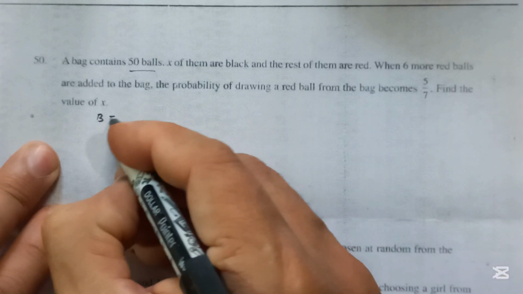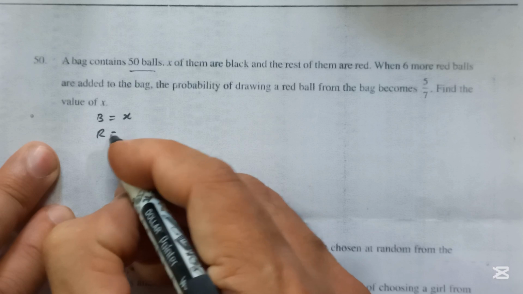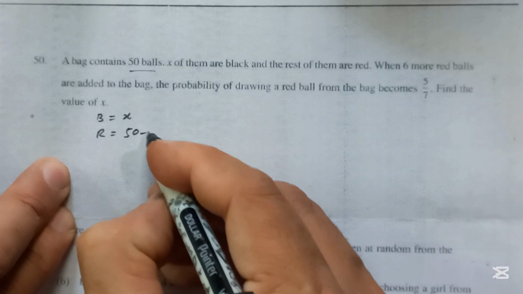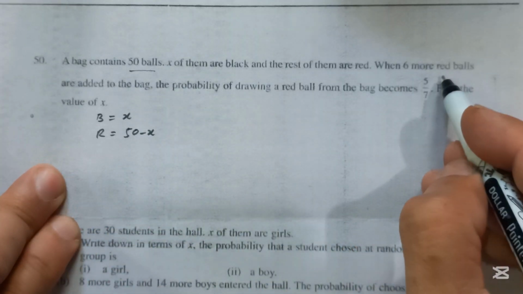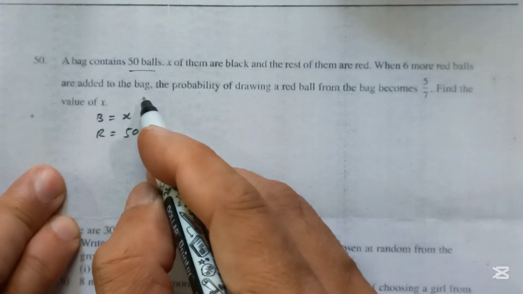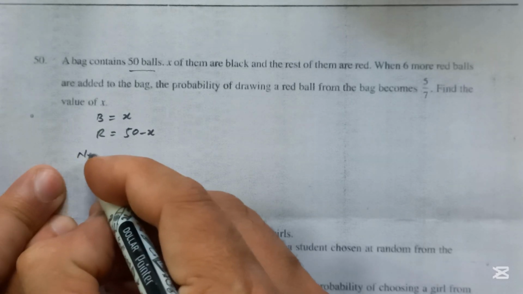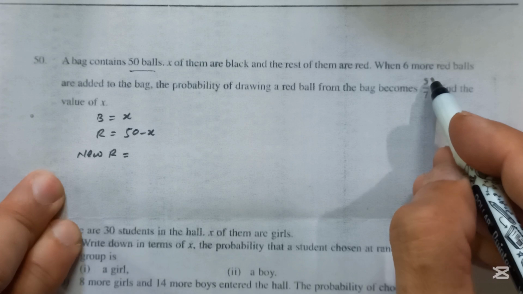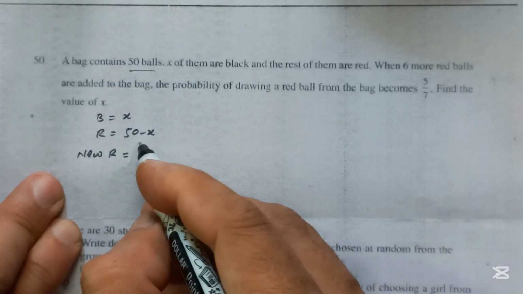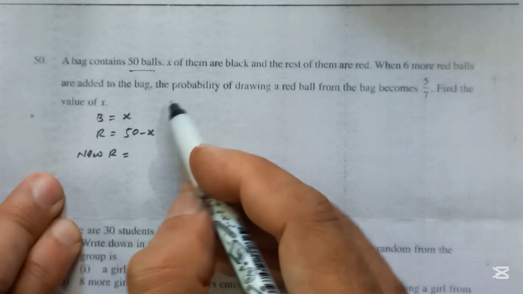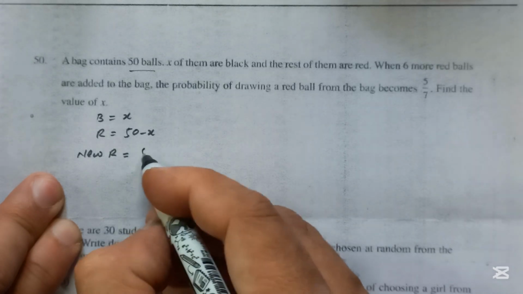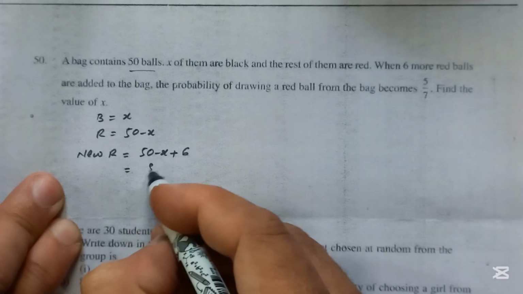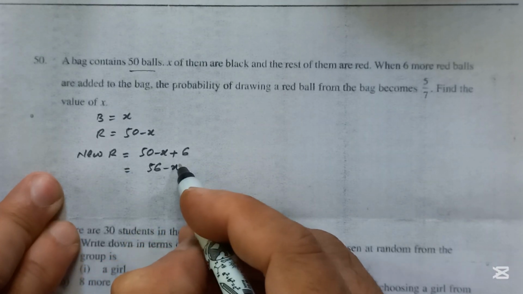Black is X and red is the rest, so it will be 50 minus X. When 6 more red balls are added to the bag, the new red count: 50 minus X was previous and 6 more are added, so it will become 56 minus X.